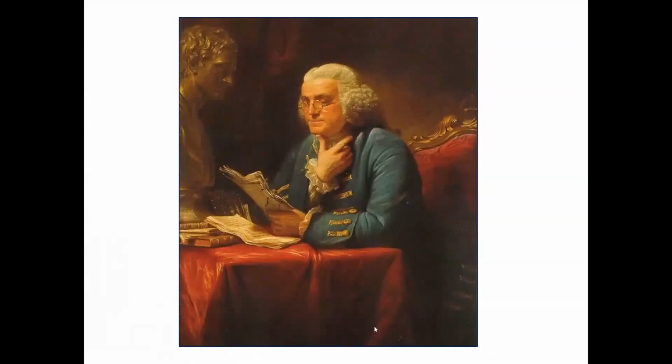But what if I told you Ben Franklin spent most of the time in London and he was a lobbyist during these years? A lobbyist is somebody who represents a company or a country to a government. So we have lobbyists today.